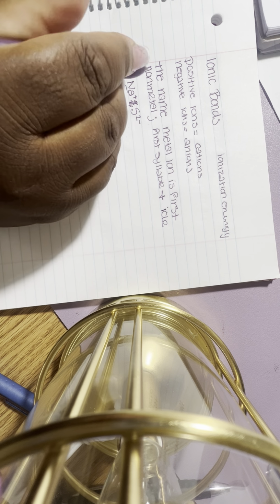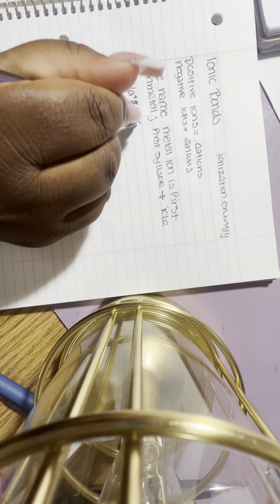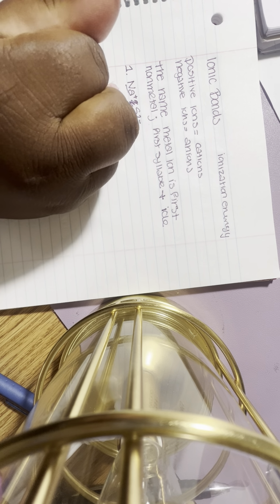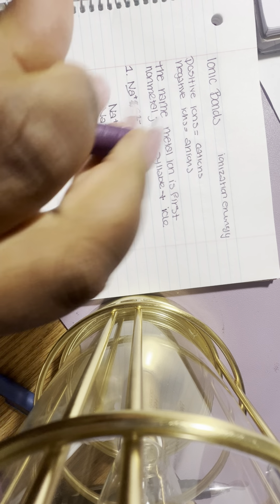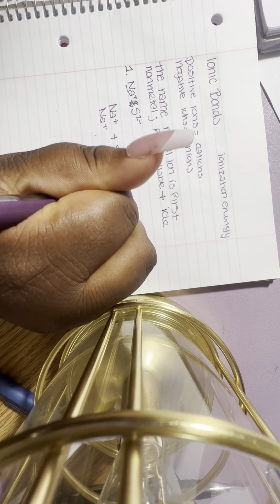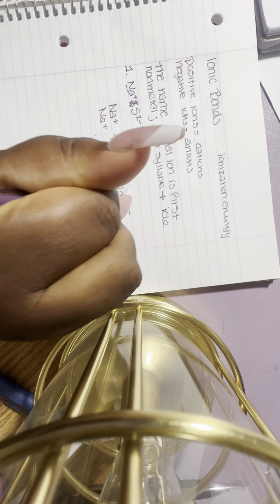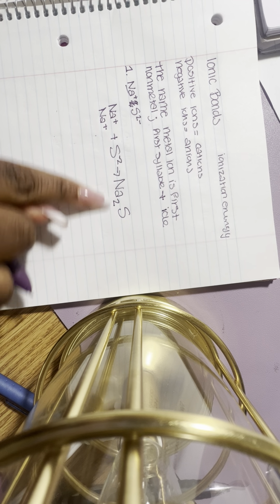So the sodium will have to cancel out these negative 2 electrons, which means that there needs to be 2 positive sodium plus our negative sulfur, right? And this becomes Na2 and sulfur, right? This is our new ionic bond.